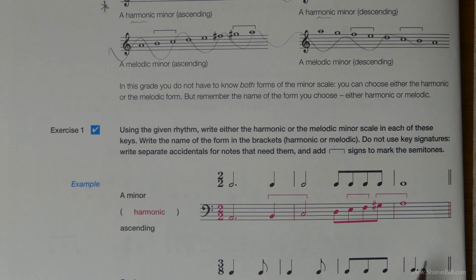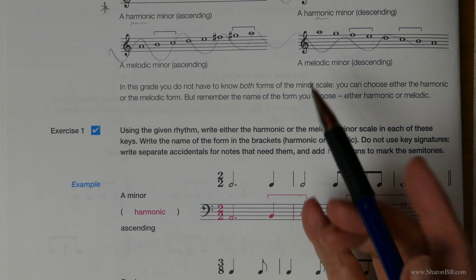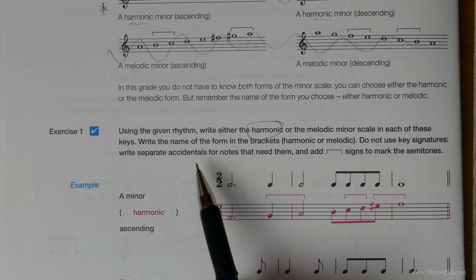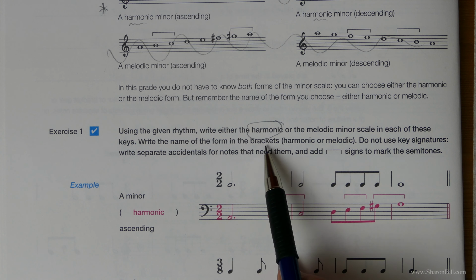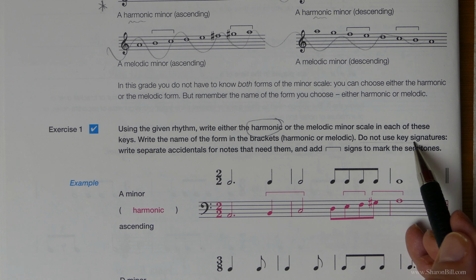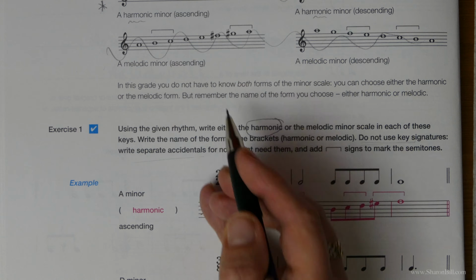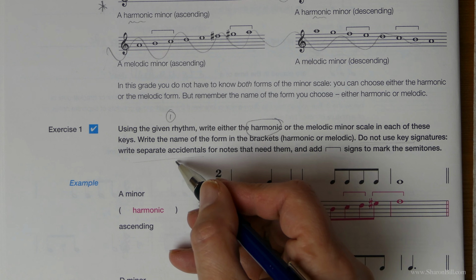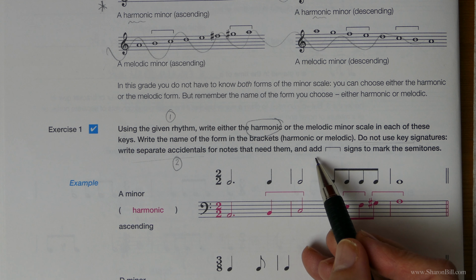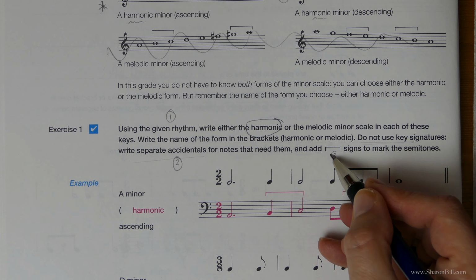It says, using the given rhythm, write either the harmonic or the melodic minor scale. So we're choosing the harmonic minor scale. Write the name of the form in the brackets so they know which one you're referring to. It says, do not use key signatures, but write separate accidentals. So we've got to do the rhythm. We've got to write accidentals, and then they've also asked us to add brackets to show where the semitones are.